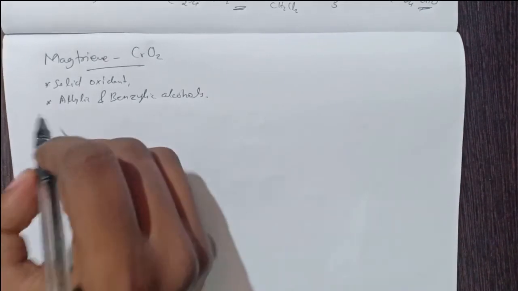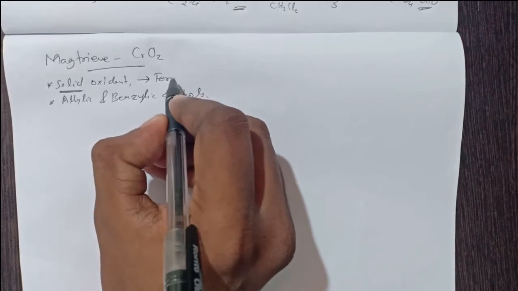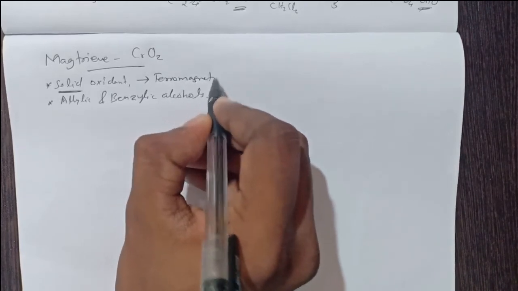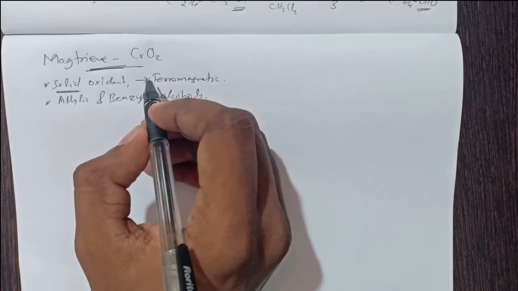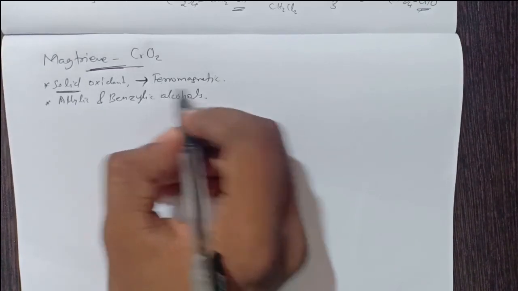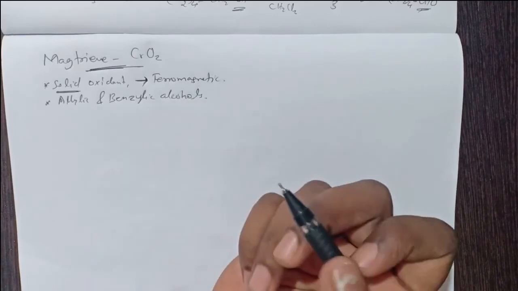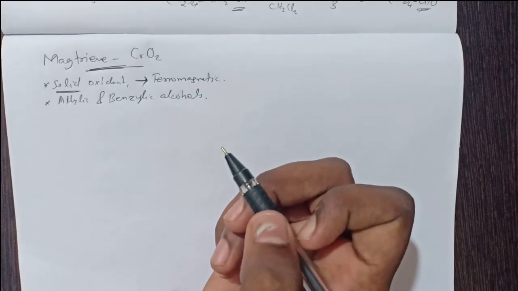It is also a solid oxidant and is ferromagnetic. It remains ferromagnetic, and we can recover this compound by magnetic methods and it can be reactivated. So it's an environmentally benign technique.